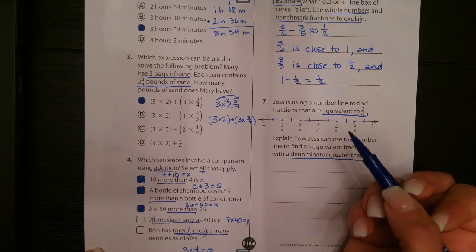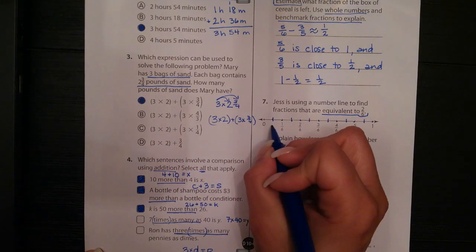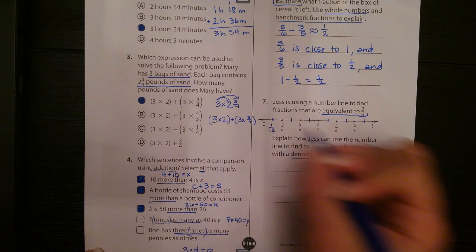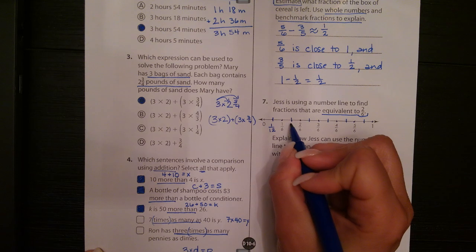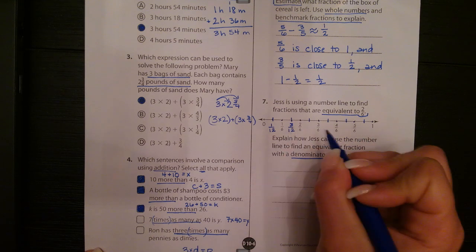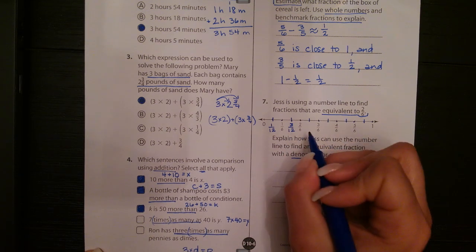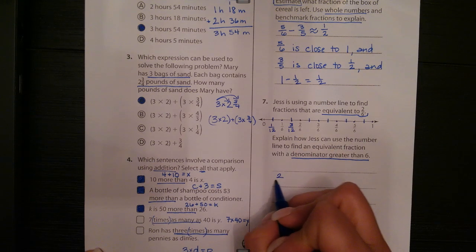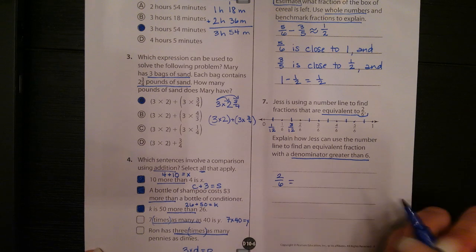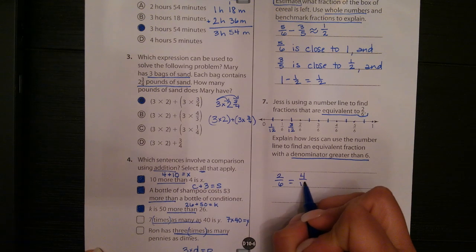So we just doubled the number. So we made them into 12. So this would be 1/12. That would be 1/6 is equivalent to 2/12. Here, this would be 3/12, and then 2/6, that would be equivalent to 4/12. So I would put here 2/6 is equivalent to 4/12.